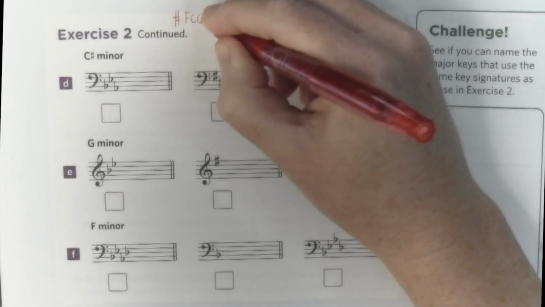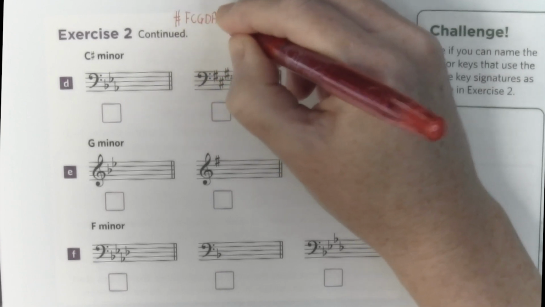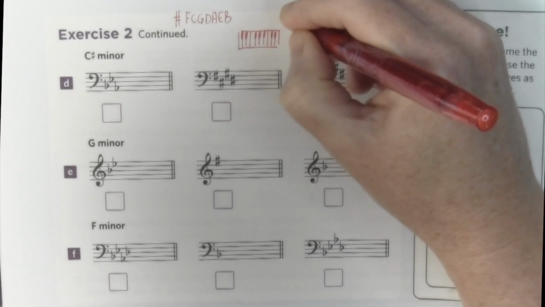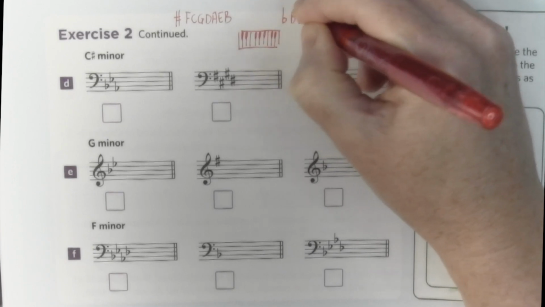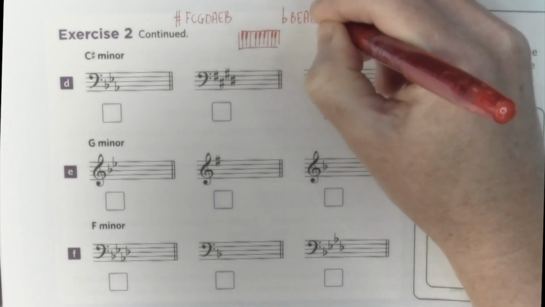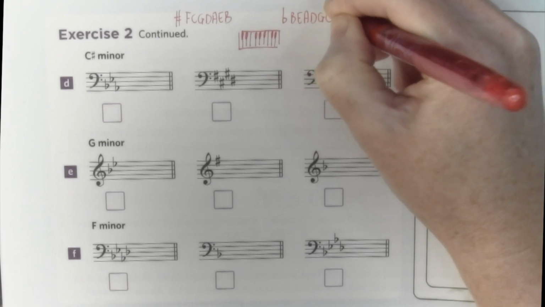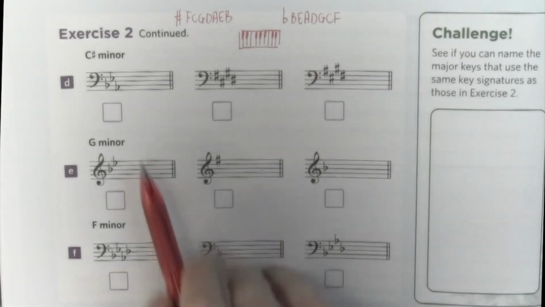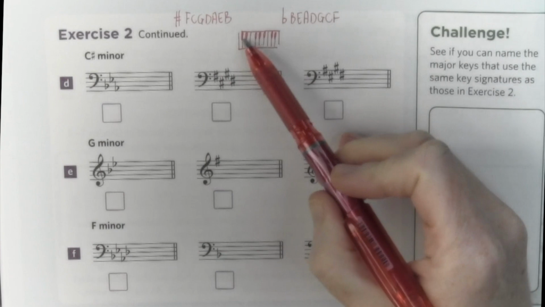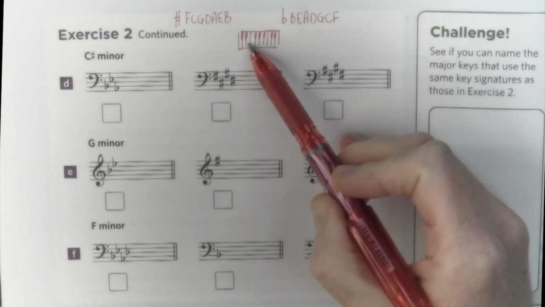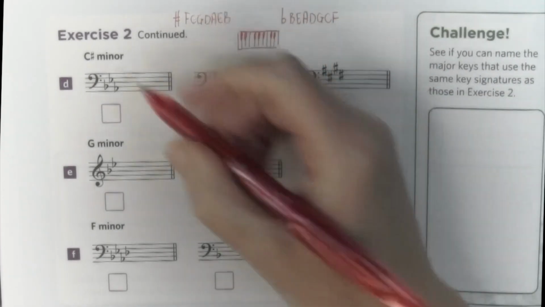Fa, do, sol, re, la, mi, si. Si, mi, la, re, sol, do, fa. Perfect. Okay. C sharp minor, 3 semitones above: 1, 2, 3. E major.